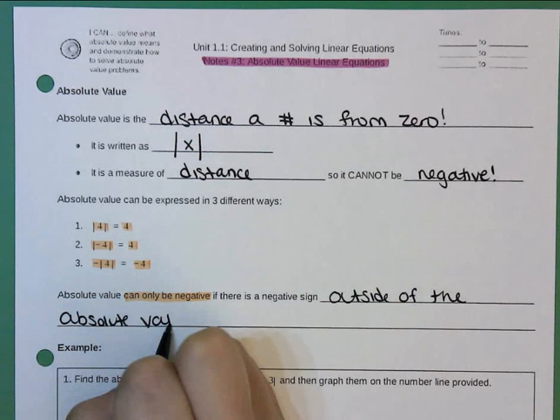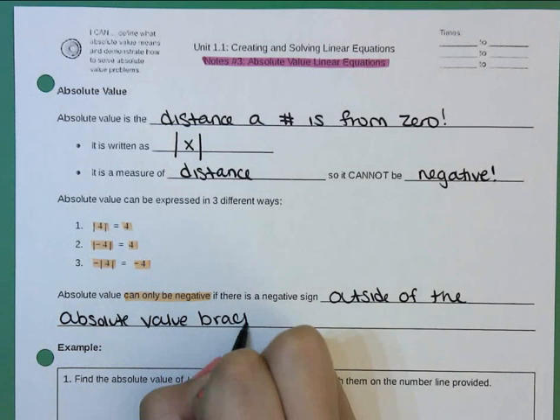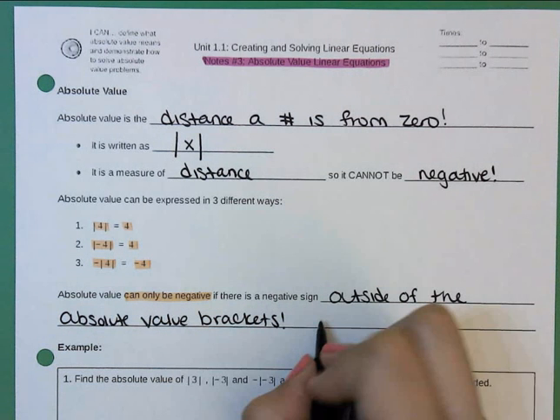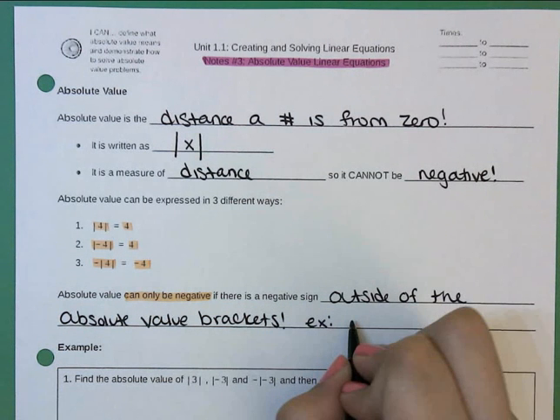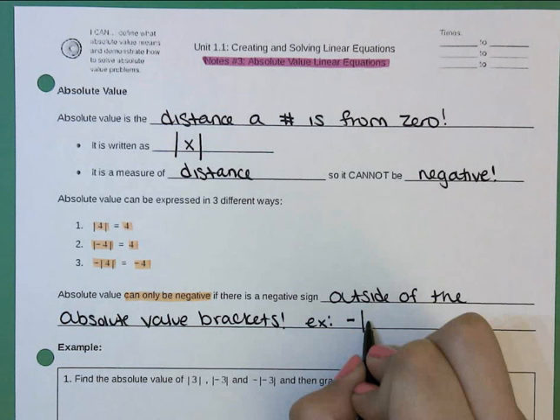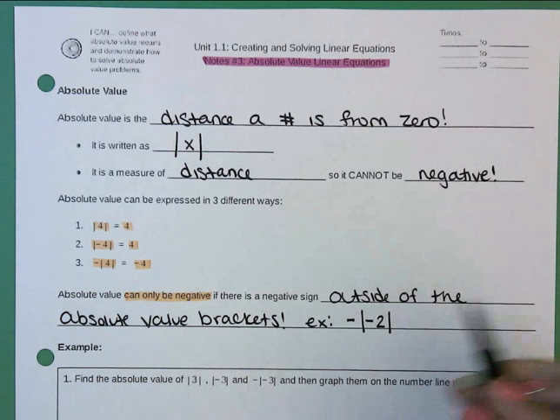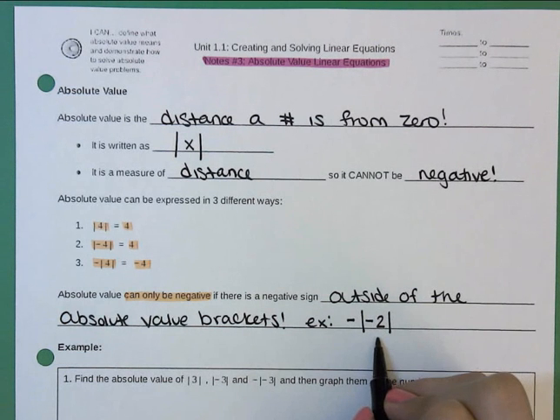So again, another example would be if I have negative the absolute value of negative 2. The absolute value of negative 2 is 2. However, I still have that negative sign, so it comes with the 2. So negative the absolute value of negative 2 is negative 2.